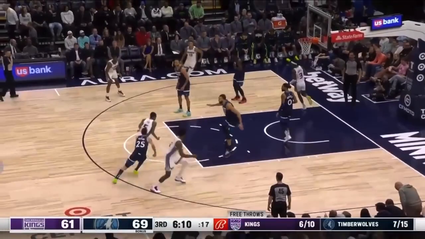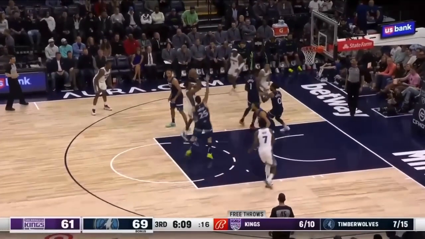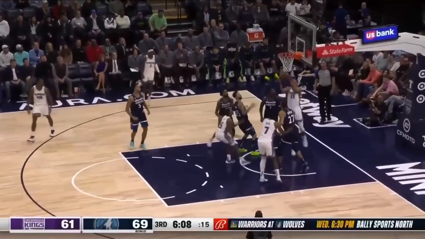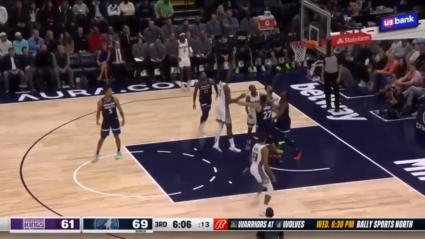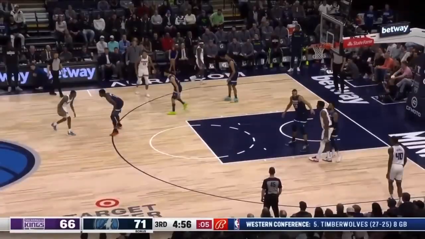What is Anthony Edwards doing here? Okay, De'Aaron Fox goes up with this shot right here. Okay, stop. Why are you not getting into your man? Boxing him out. Like, what are you... Of course. Of course. Can't play off De'Aaron Fox.